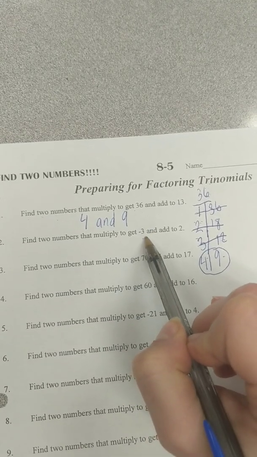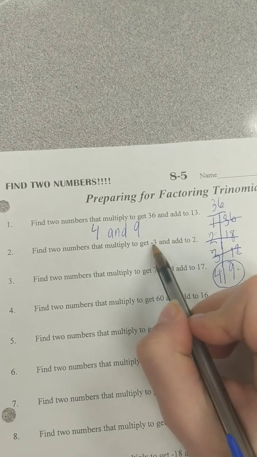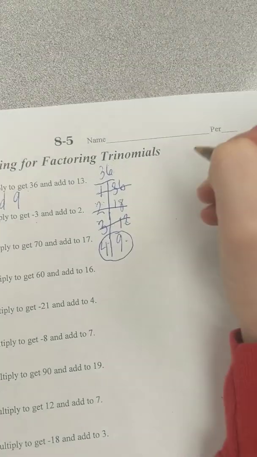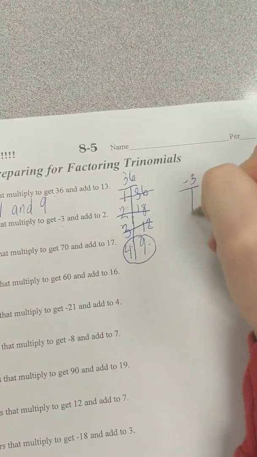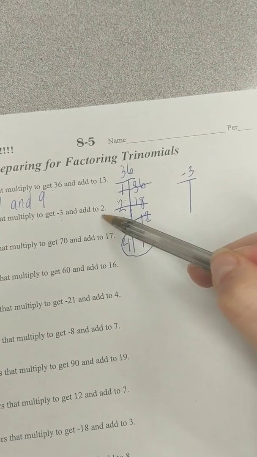Otherwise, watch this video. So same thing, I'm going to look for two numbers. I want to focus on what I need to multiply to be. I need to multiply to be a -3. So I'm going to come over here and make my little t-chart to be -3. My two numbers need to multiply to be -3 and add to be 2.